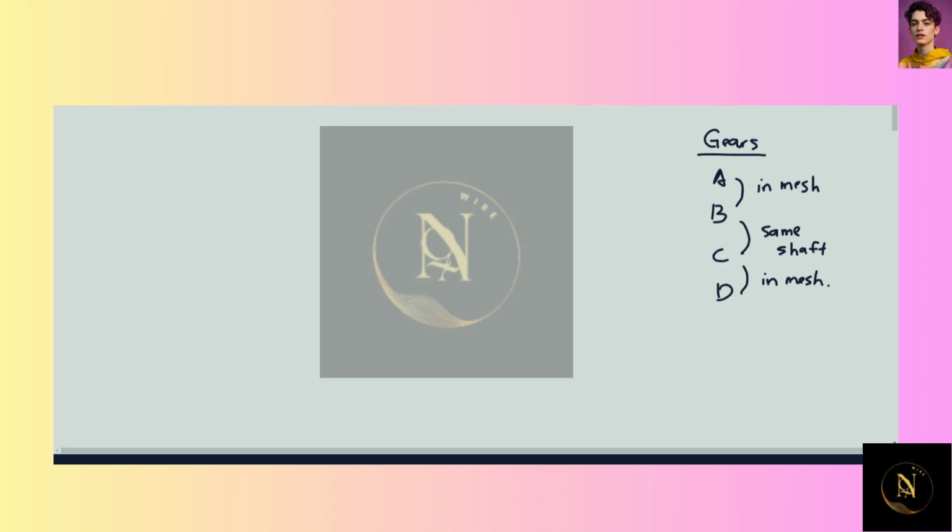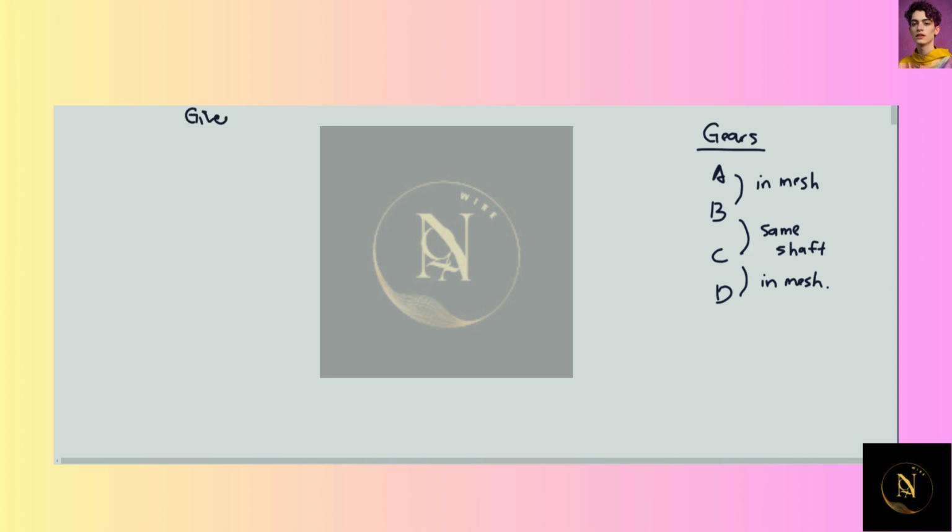So we are given that omega A as a function of theta is given as such, theta A plus 1, where theta A is the angular displacement of A. And then we want to determine the angular acceleration of gear D when theta A equals 3 radians.